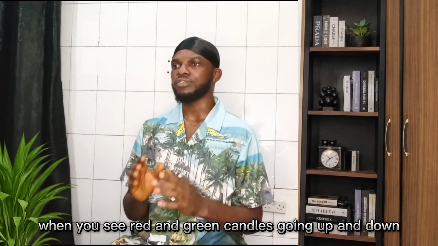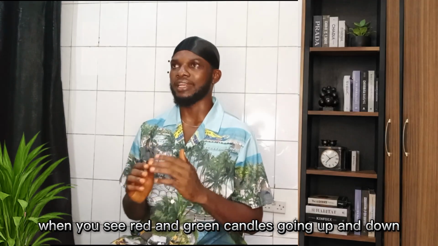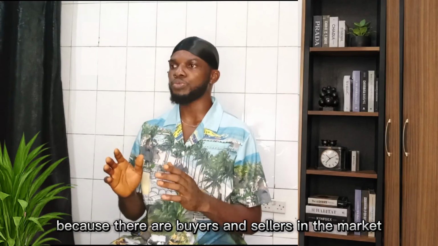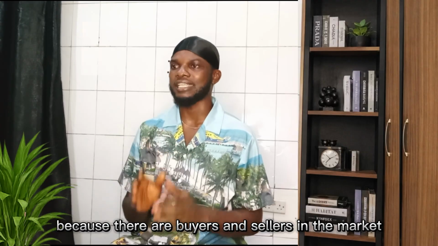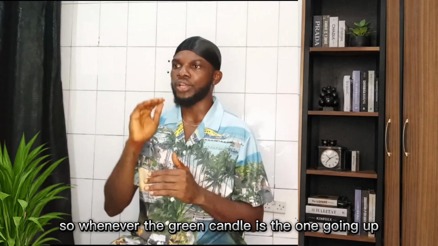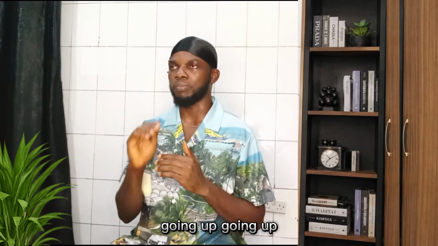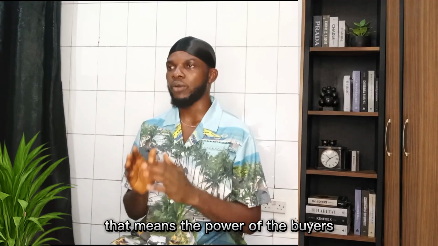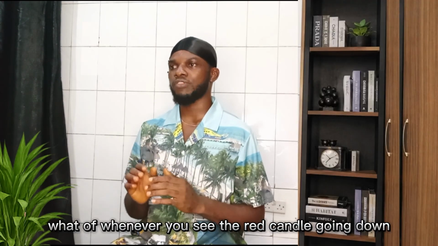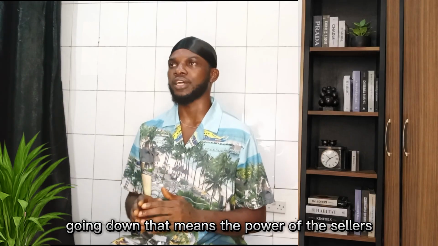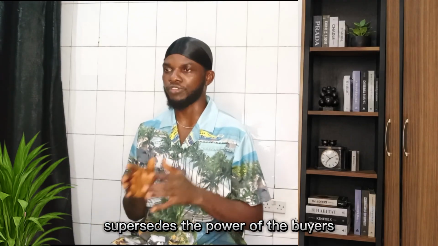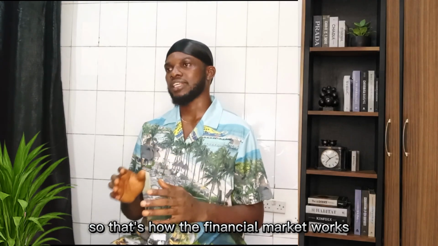When you see red and green candles going up and down in a chart of a particular currency pair, it happens because there are buyers and sellers in the market. Whenever the green candle is going up, that means the power of the buyers supersedes the power of the sellers. Whenever you see the red candle going down, that means the power of the sellers supersedes the power of the buyers. So that's how the financial market works.